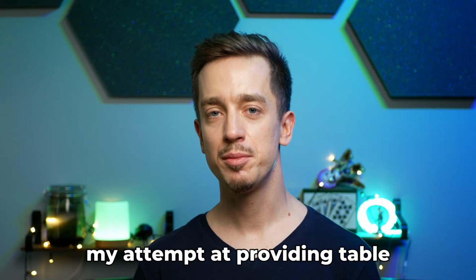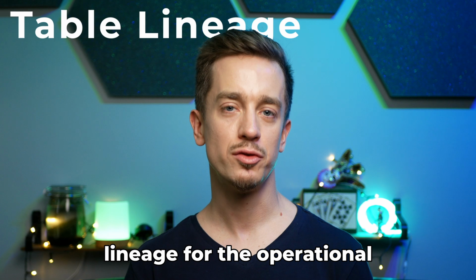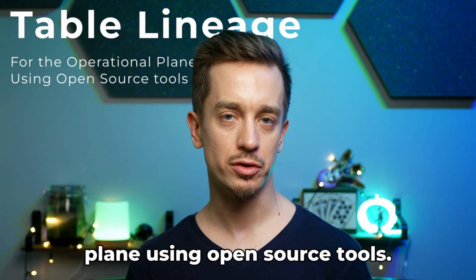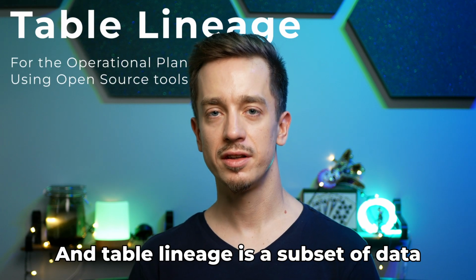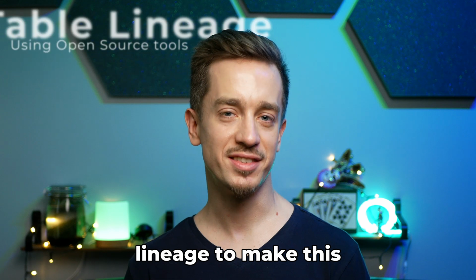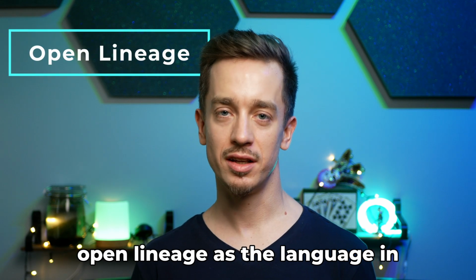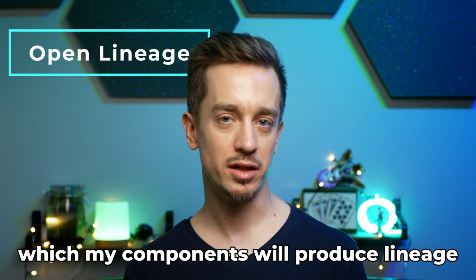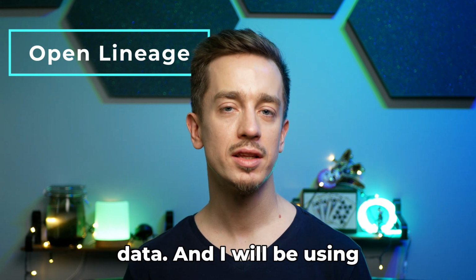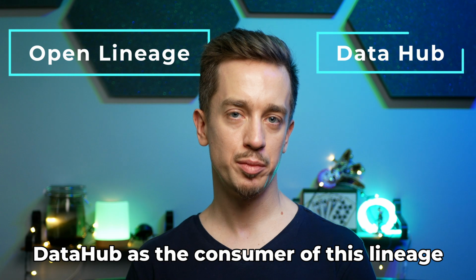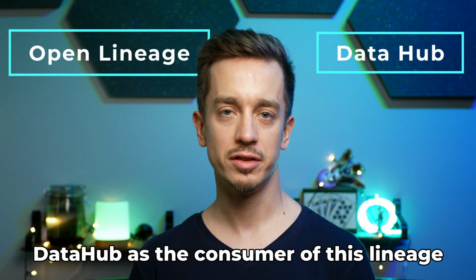Today, I want to show you my attempt at providing table lineage for the operational plane using open source tools. Table lineage is a subset of data lineage to make this simpler. I will be using OpenLineage as the language in which my components will produce lineage data, and I will be using DataHub as the consumer of these lineage events.